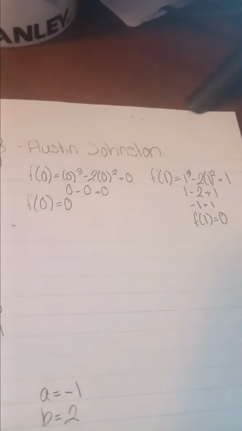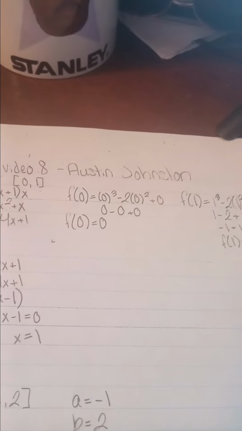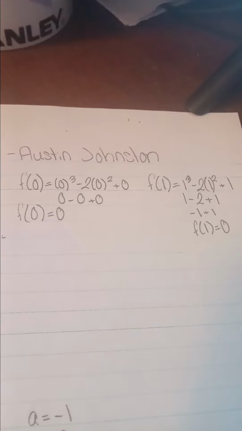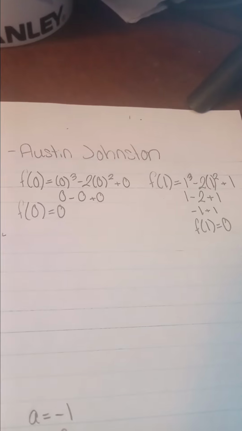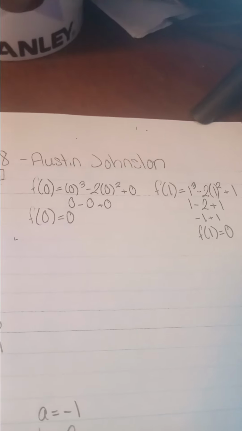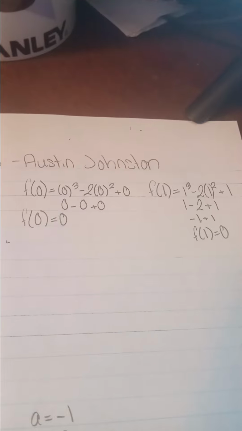Then you have to find whether or not f of a and f of b are equal, and in this case, a is 0 and b is 1. So first you plug in 0, and for this one I got f of 0 equaling 0, and then you plug in 1 to the initial equation, and f of 1 is equal to 0 as well.